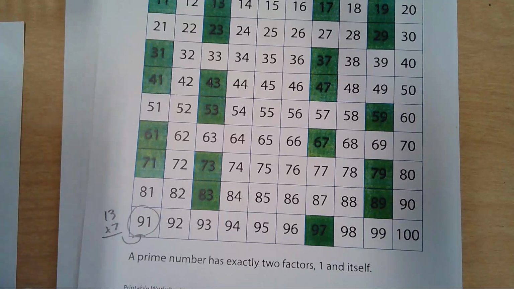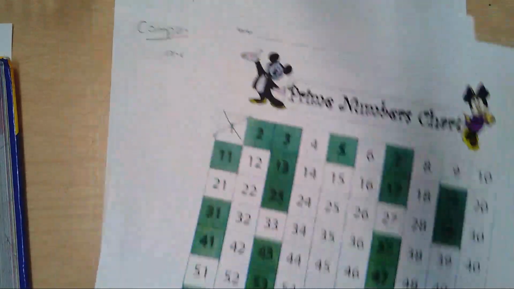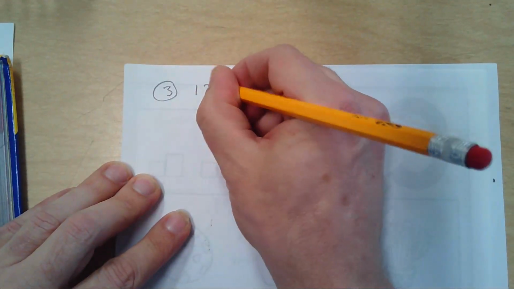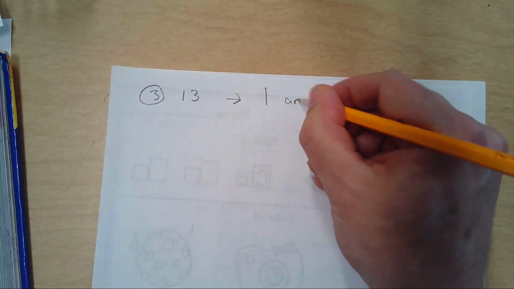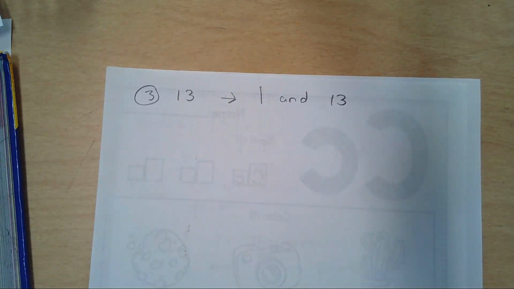So let's look at our book here, page 136. It says list all the factors of the number and then tell whether the number is prime or composite. So let's start with number 3. It says 13. First it says list all the factors for the number. Basically, what are all the things that what times what equals 13. And you can reference your sheet if you want. Prime numbers are only divisible by themselves and 1. So 1 and 13. What are the factors? 1 and 13. Part 2, is that a prime or composite number?